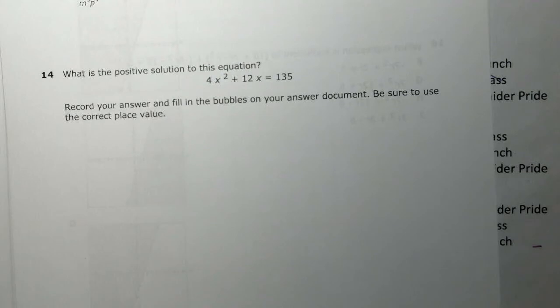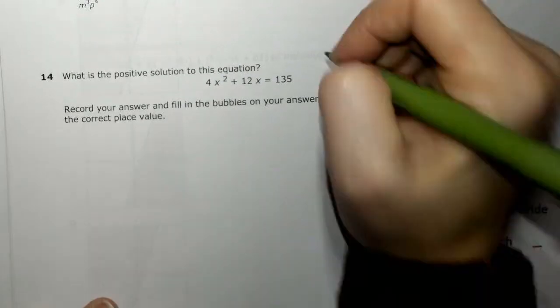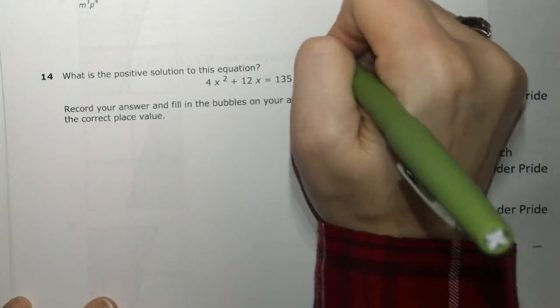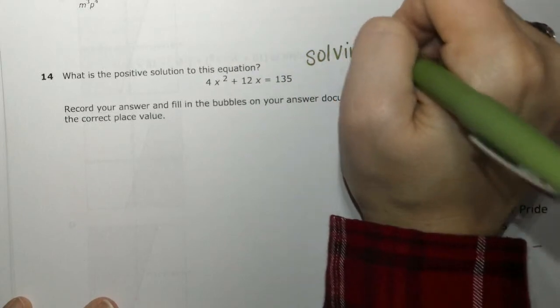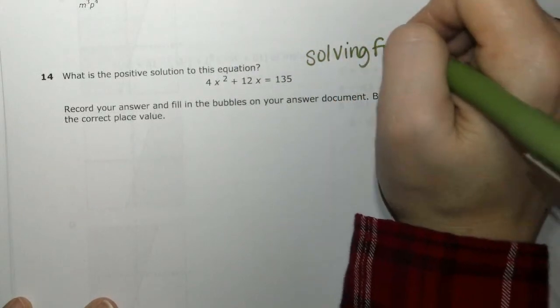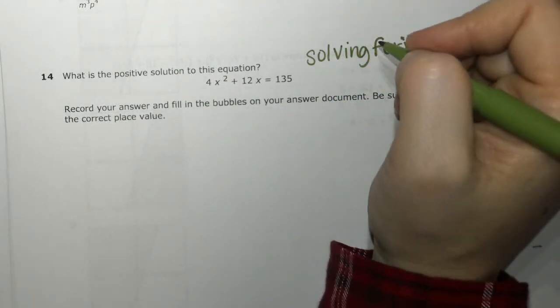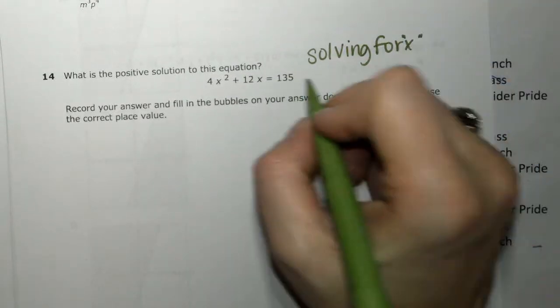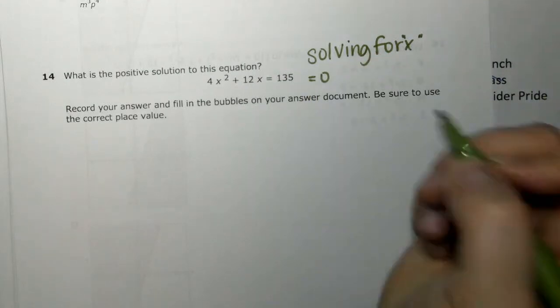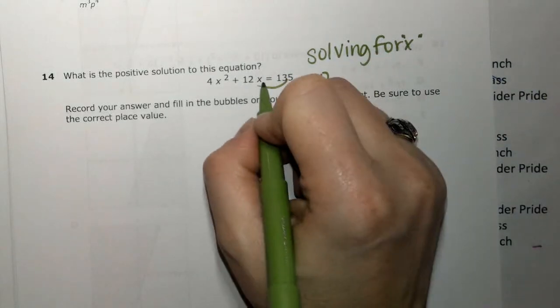Number 14. What is the positive solution to this equation? All right. We're solving for x, which means we're going to need to put it equal to 0 first. So we're going to need to move this over here.